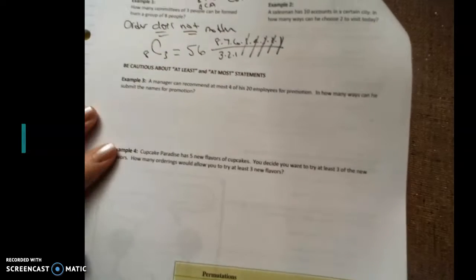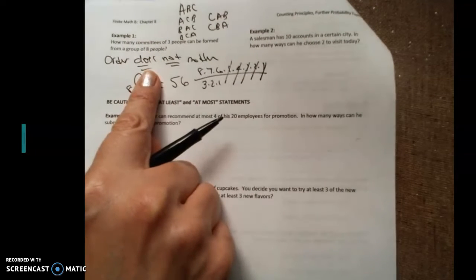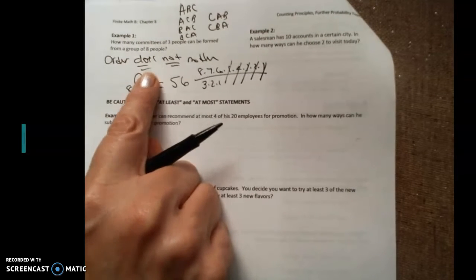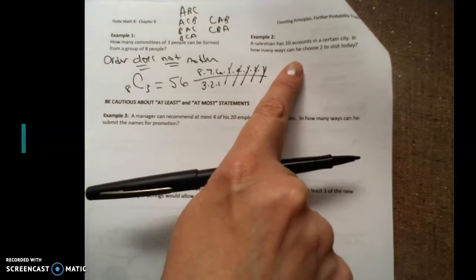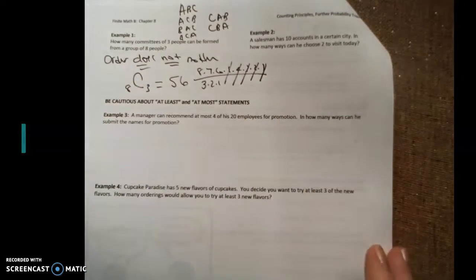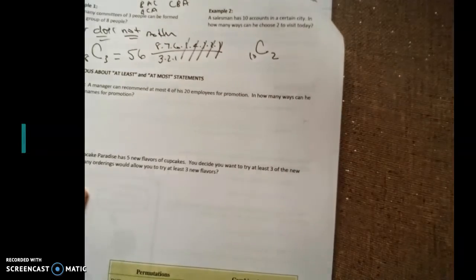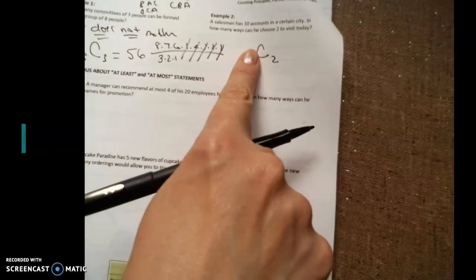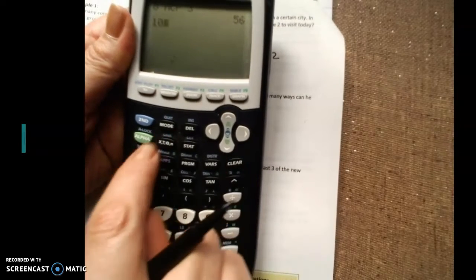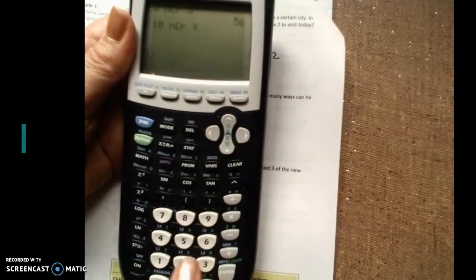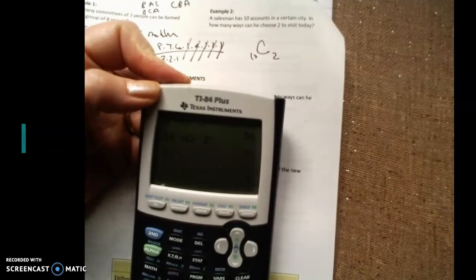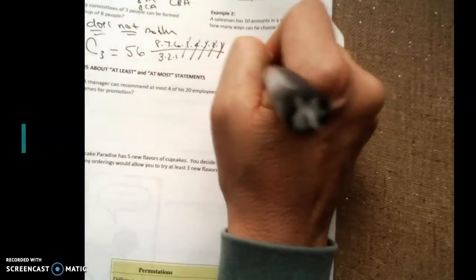Okay, notice if these were up for jobs like president, vice president, secretary, suddenly it would be a permutation. Okay, a salesman has to visit certain cities. If they don't care about the order, it's 10 choose 2, and it's a C. Because order does not matter, I'm going to go to math, probability, and again, in my other video, I show you how to do decimals to get that 45.